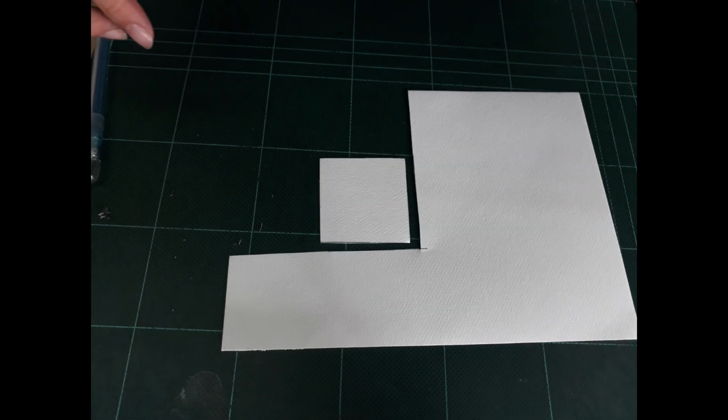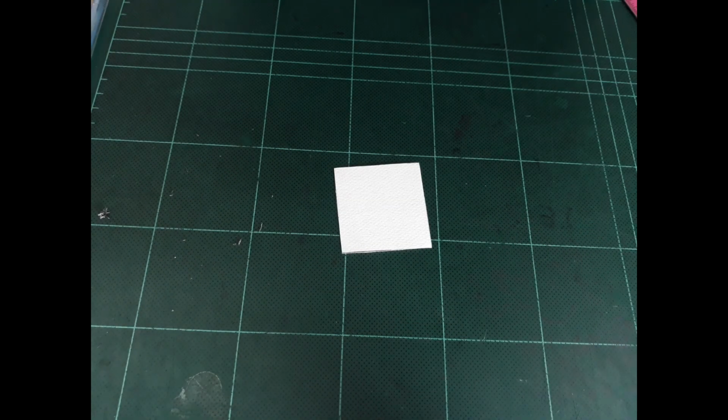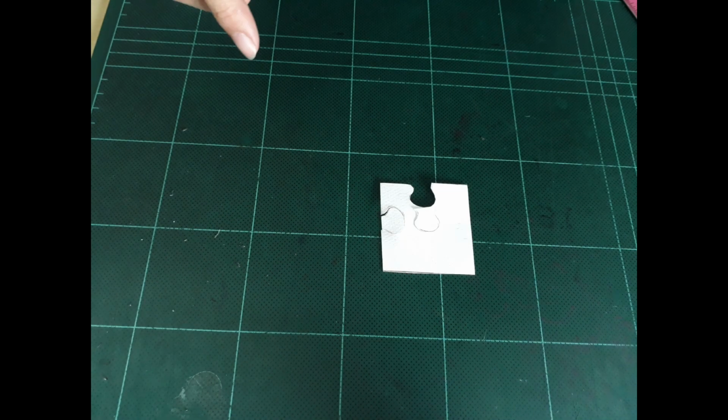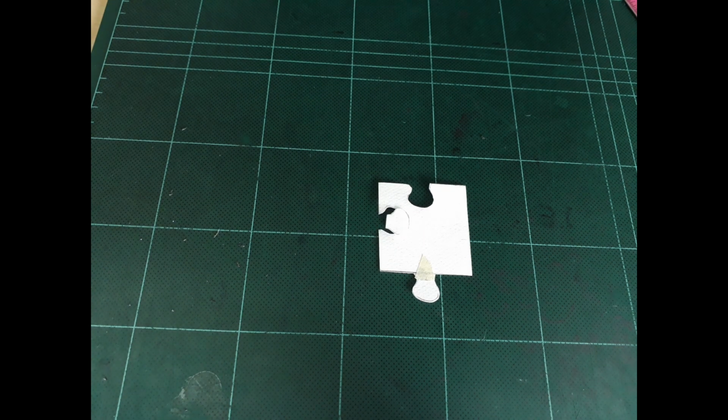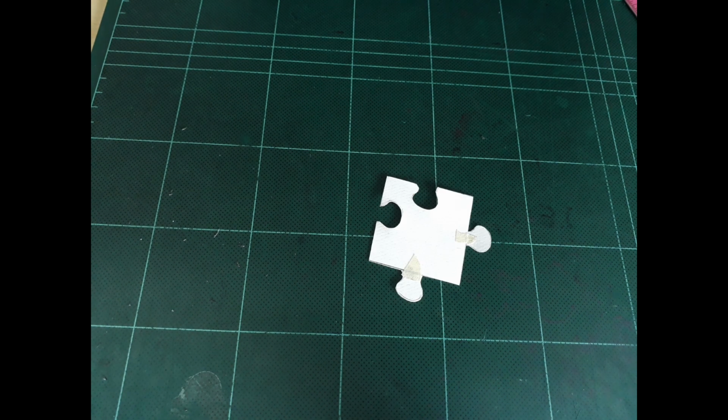Second one is creating tessellation using translation. Draw and cut a square and the polygons on the edge. Translate the polygons and stick on the other sides.